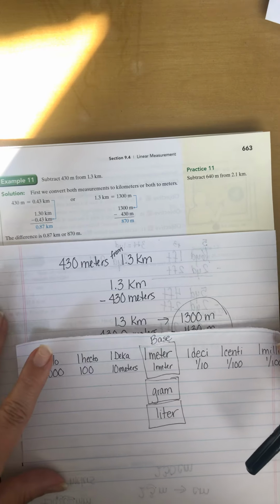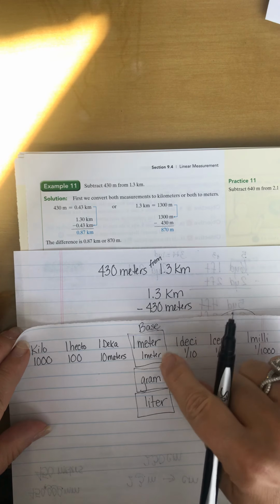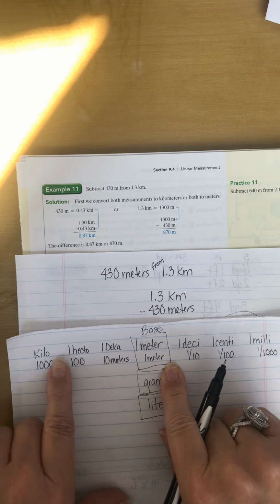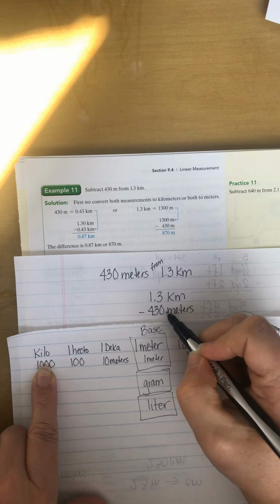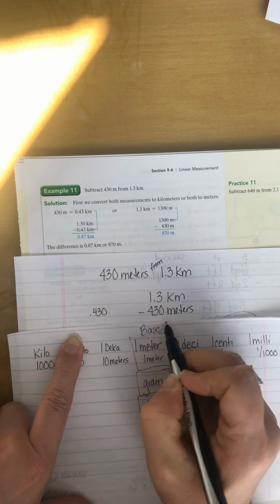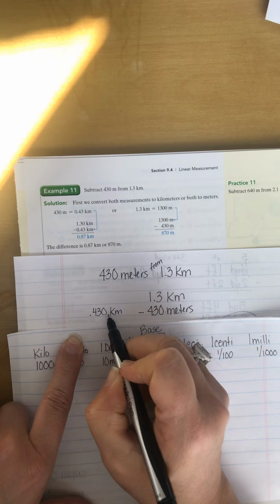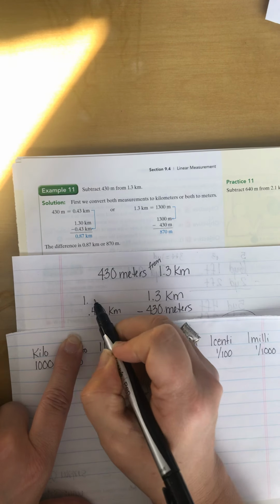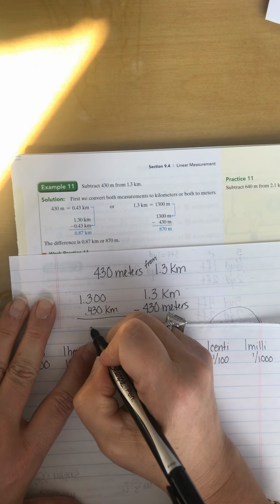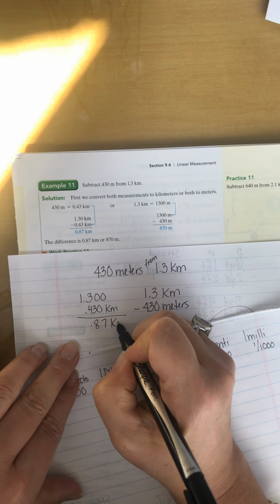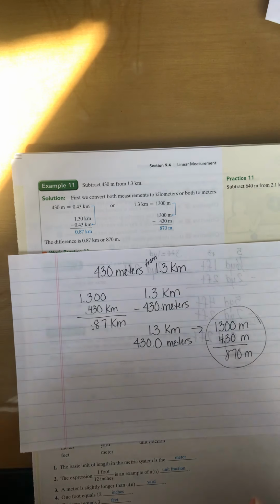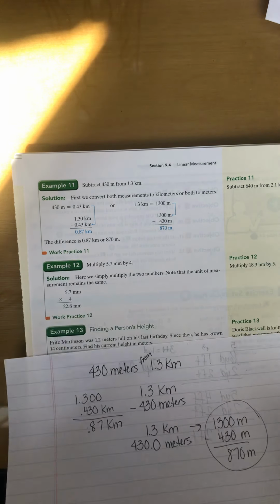Now what you could also do is convert 430 meters to kilometers. So now you're moving your decimal 1, 2, 3 to the left. So right here you're moving 3 to the left. So this would be 0.430 kilometers, the conversion of that. And then you subtract from 1.3 and you end up with 0.87 kilometers. Okay, so you got to know where to move the decimal and then do your subtraction.